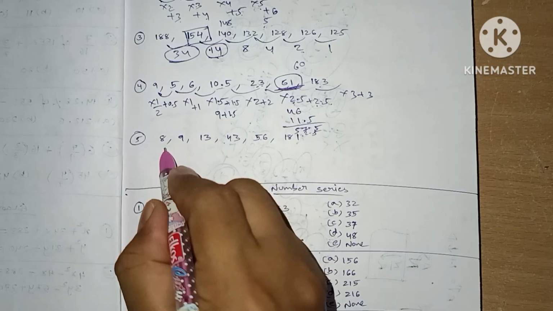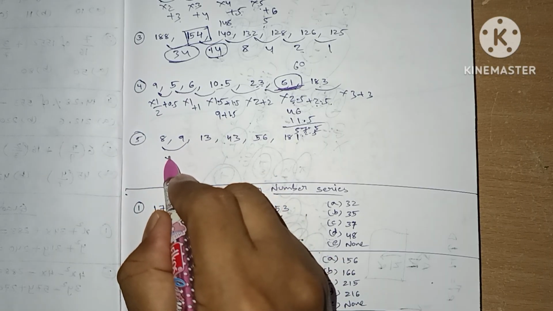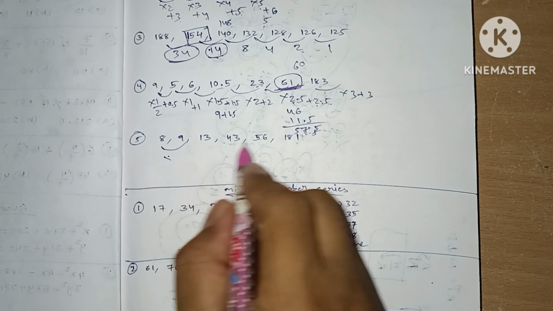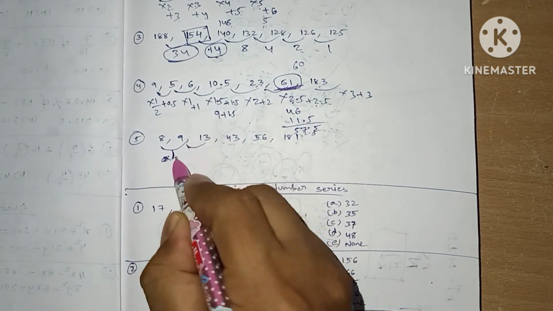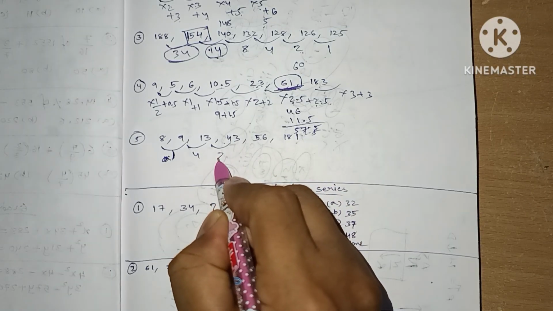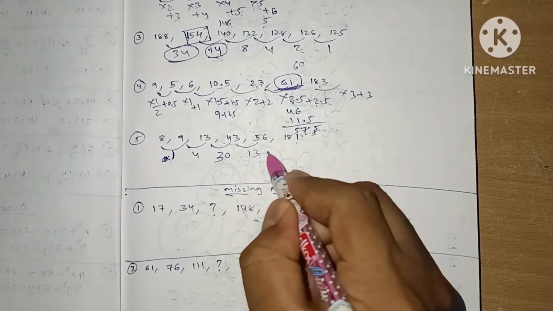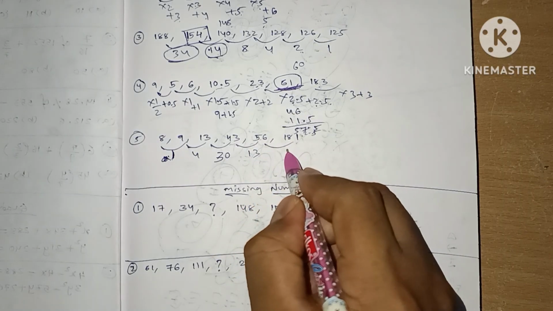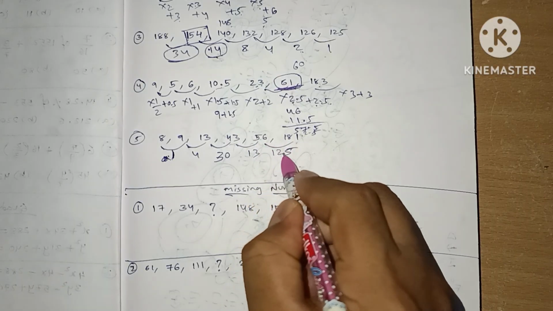Next, here we see it is into, wait a second, it must not be into. We'll see the differences. Here we see a difference of 1. Here we see a difference of 4. Wait, 30 is the difference here. Here we see a difference of 13. Here the difference is 5, and 17 minus 5, 125.